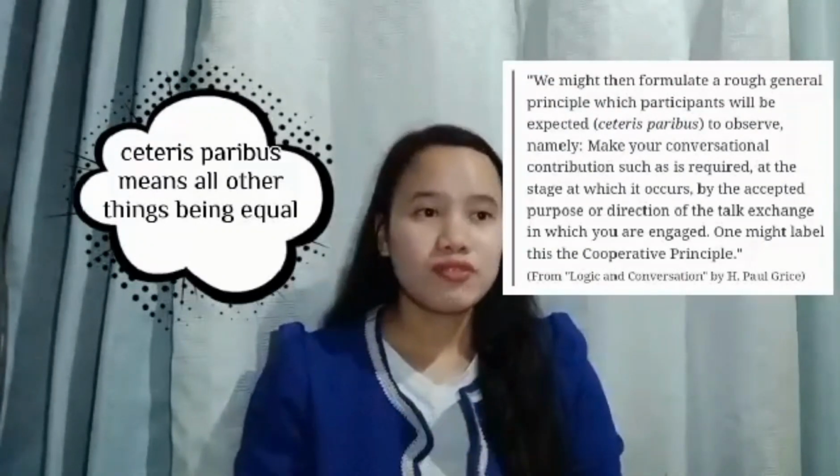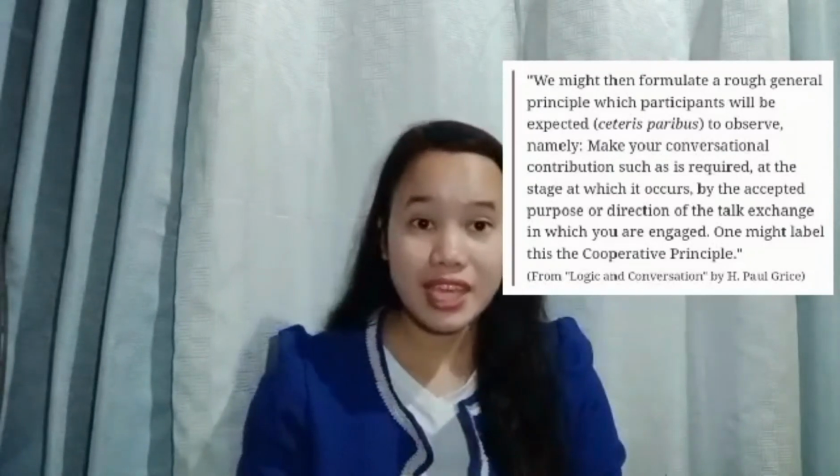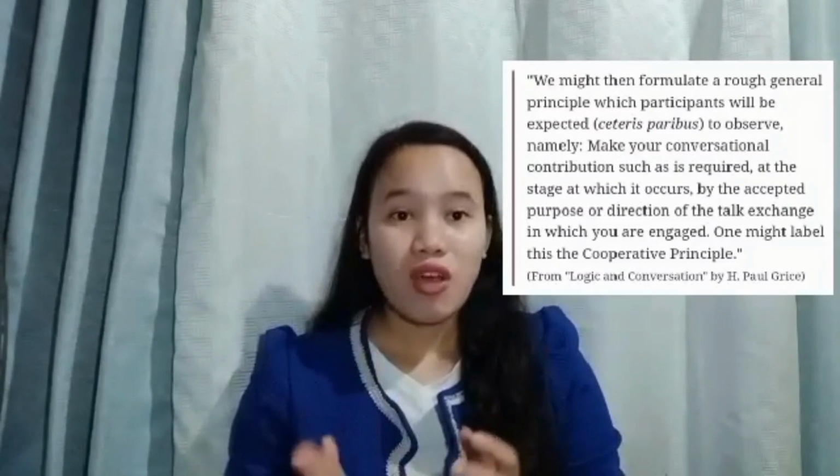So make your conversational contribution such as is required, at the stage at which it occurs, by the accepted purpose or direction of the talk exchange in which you are engaged. One might label this the cooperative principle.